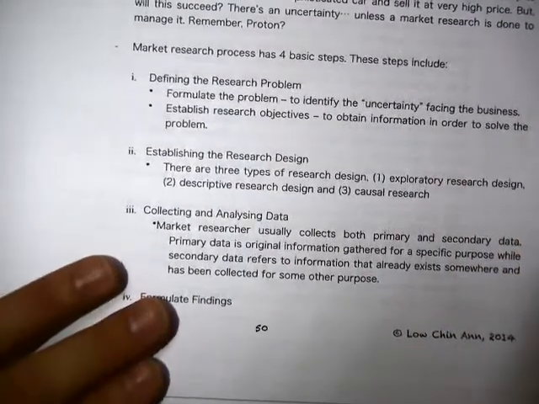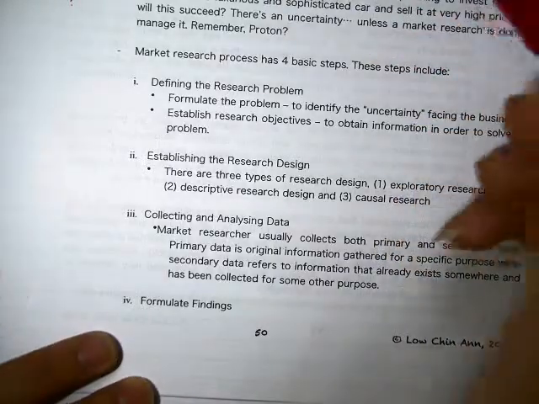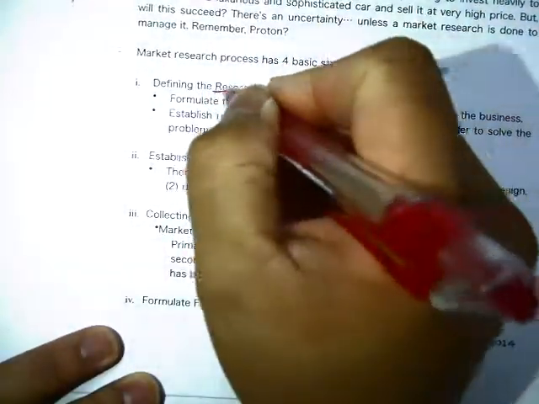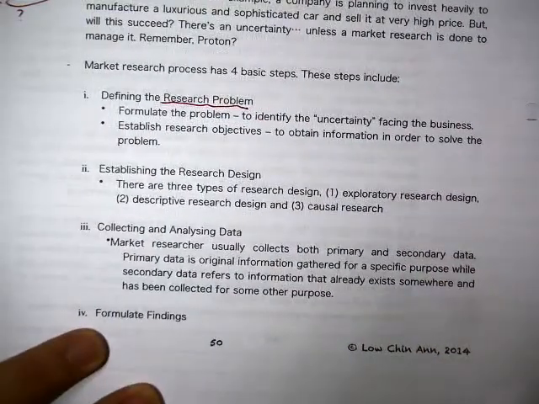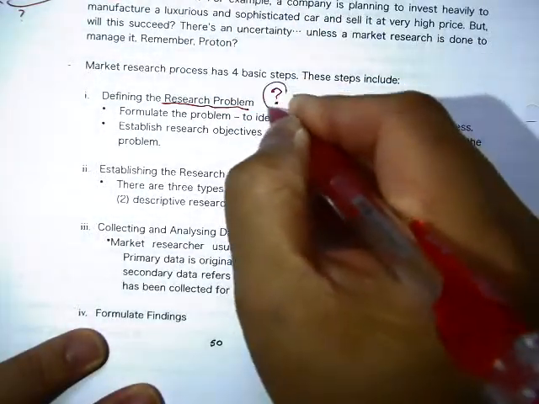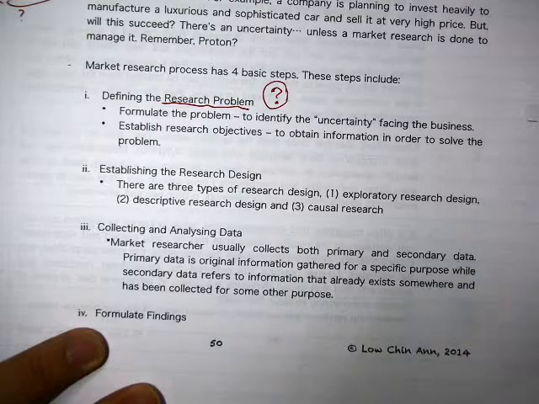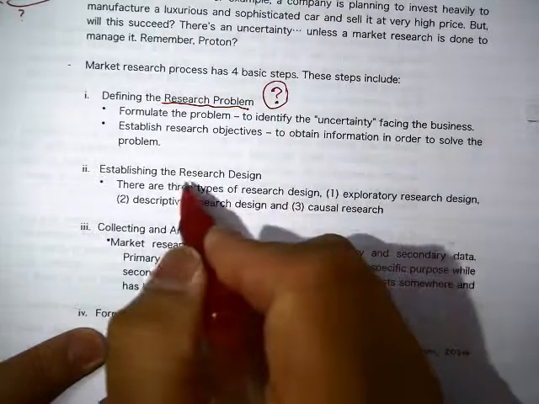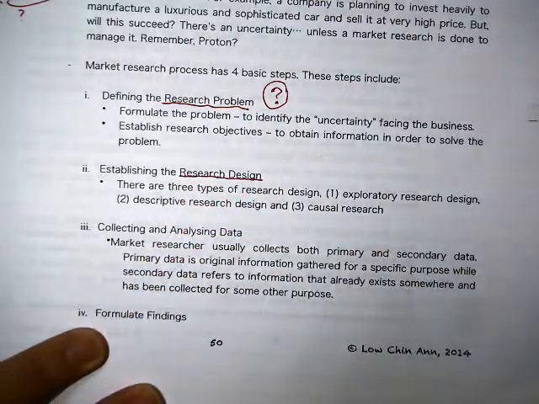Now how do you basically do research? We first must have a research problem. That means you must have a question that you need an answer to. Like for example, you want to start a business. Okay, at least you got an idea. I want to start a business. Okay, where do you want to start? What business do you want to do? Now then you can start to research. Okay, so you must have a research problem. Okay, then you must determine what your research design is.